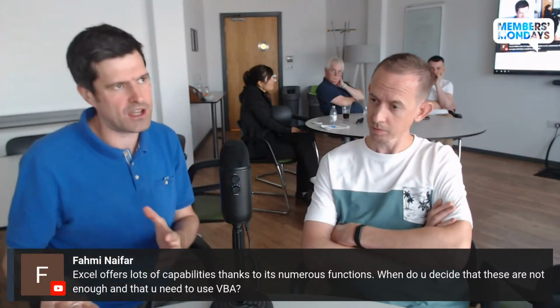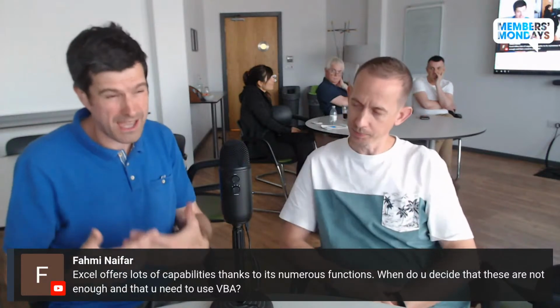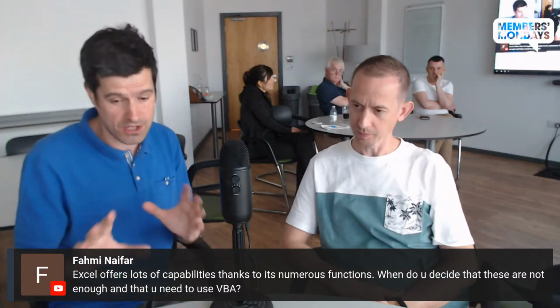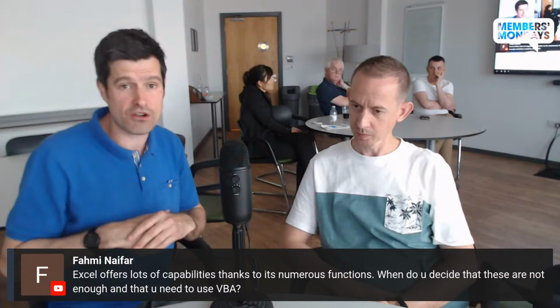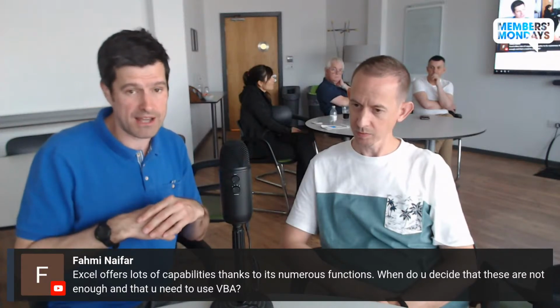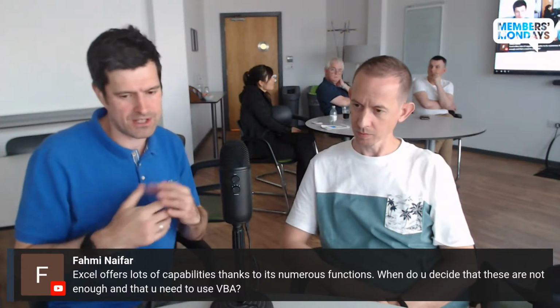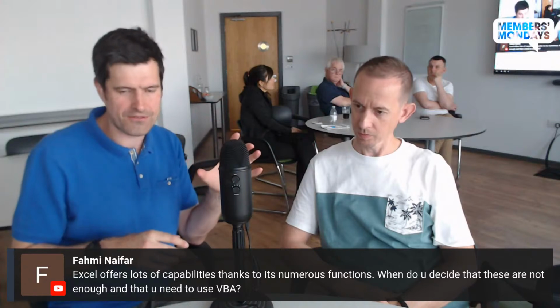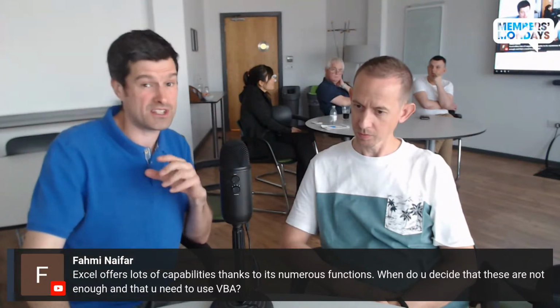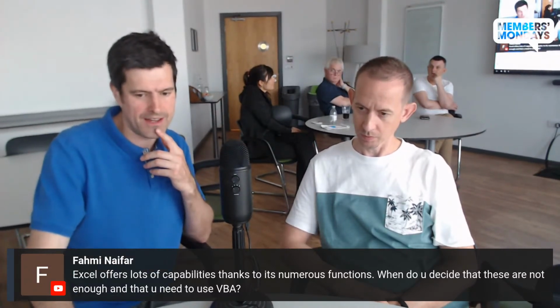And then VBA comes into play when you're looking to automate processes. So you've got something manual, you're moving data around, moving sheets around, whatever it might be. That's usually where VBA helps. So there's certainly things that formulae are good at and things that VBA is good at. And through your career, you're going to get a better feel for that. So great question from Fami.